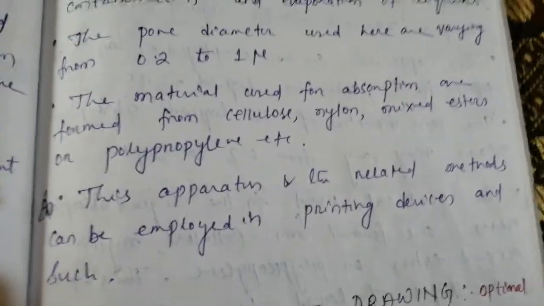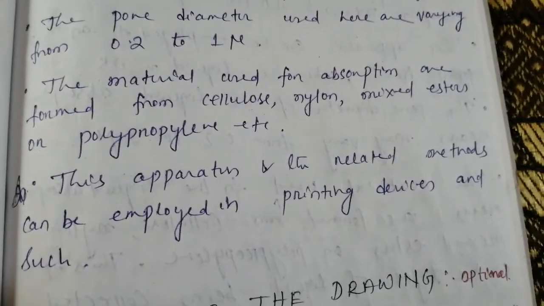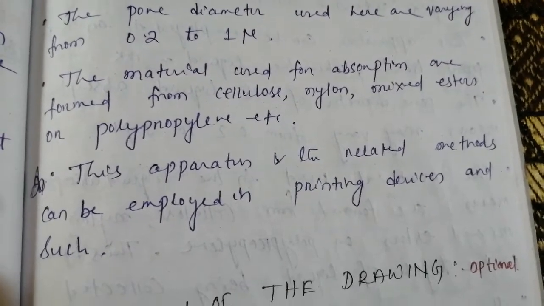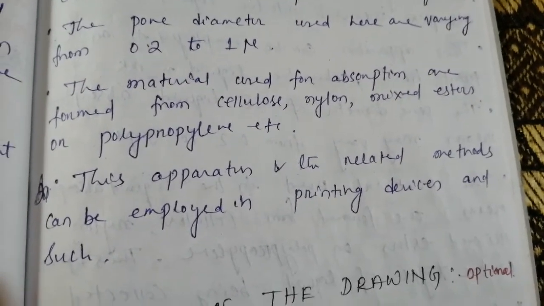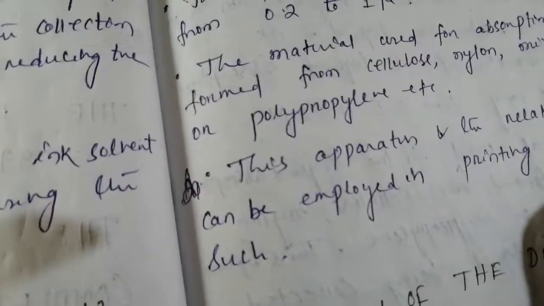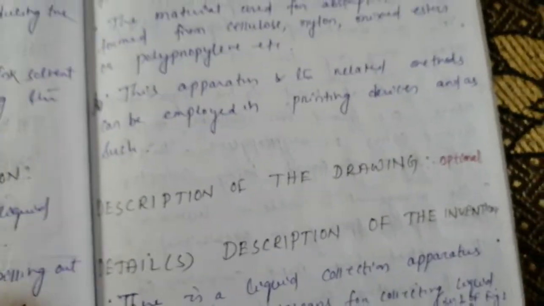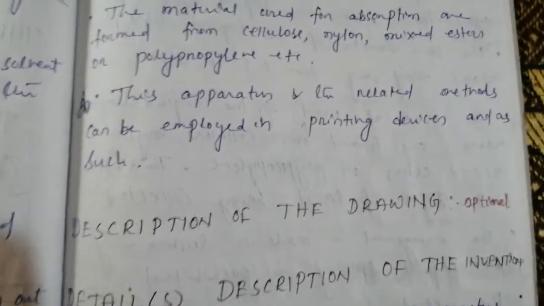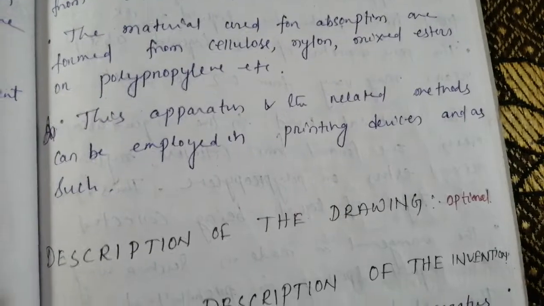Next, this apparatus and the related methods can be employed in printing devices and, as such, the like devices as well.